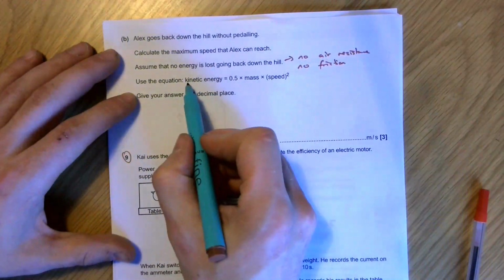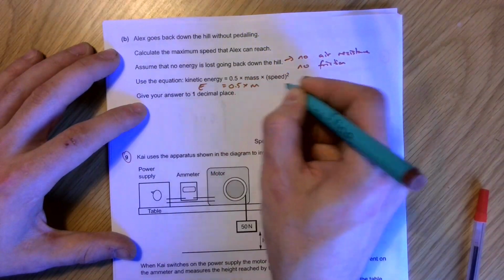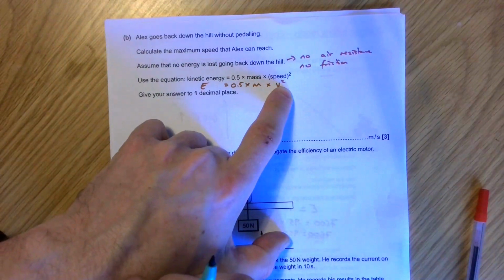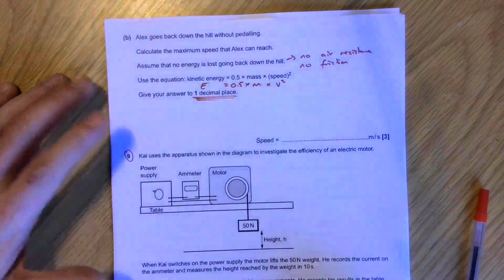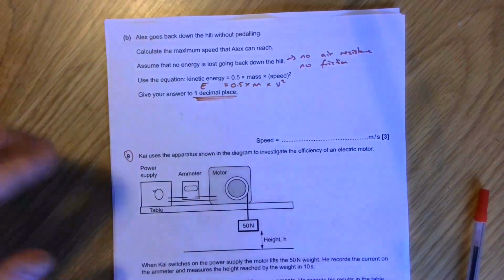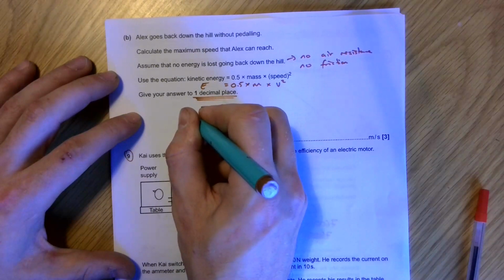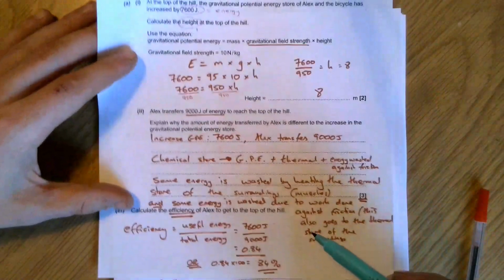Use the equation kinetic energy, so that's E is 0.5 times m times speed squared. I'm going to write V there. Give your answer to 1 decimal place. That's quite important, so I'm going to highlight that. So the kinetic energy, let's look, which one do we need to use?